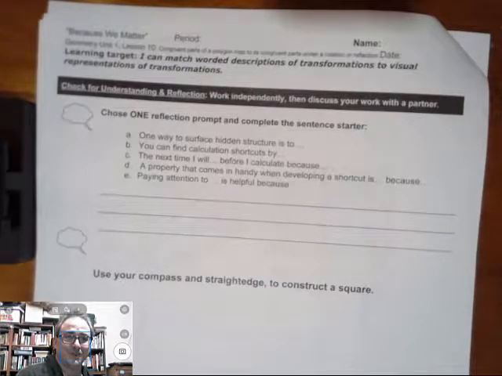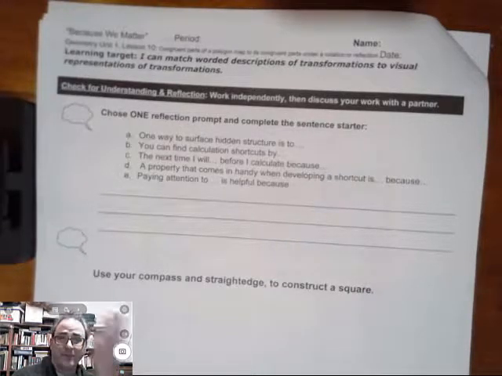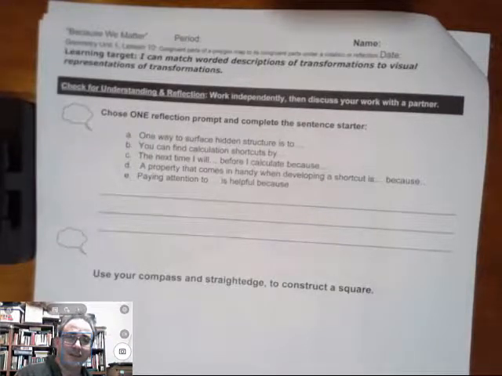Translation is just moving things around. It stays the same orientation. Rotation can turn things upside down and change orientation. It keeps the same shape. What other properties did we learn today? Reflections keep the same shape. They can flip, change the orientation, and almost reverse, making the image backwards, right?